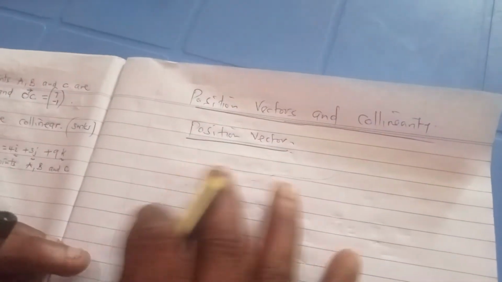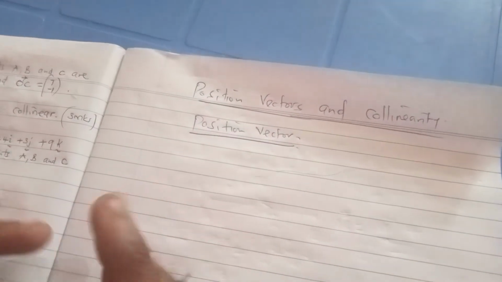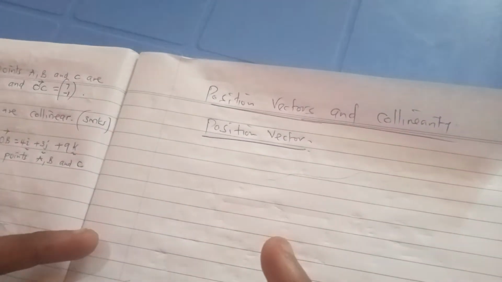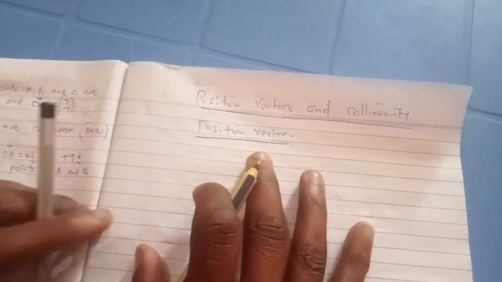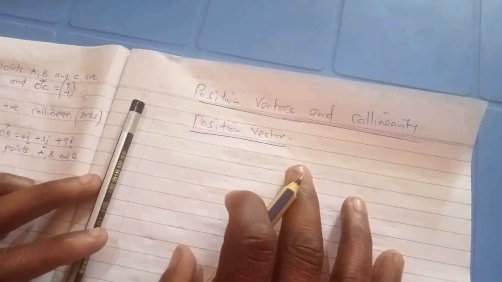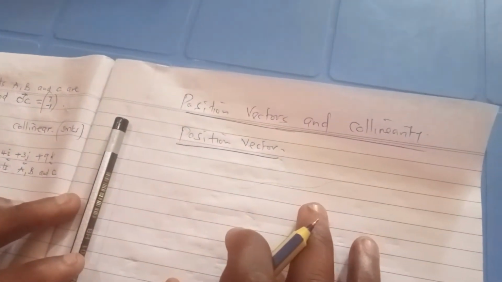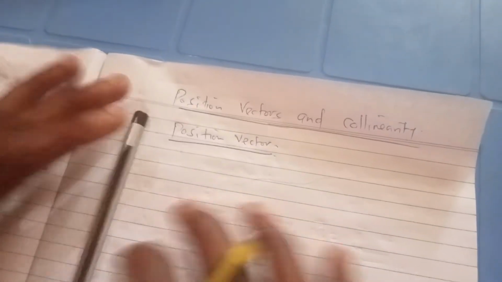So what do we mean by position vector? We already understand what vectors are, so we want to know what a position vector is. A position vector is a vector that originates from the origin.